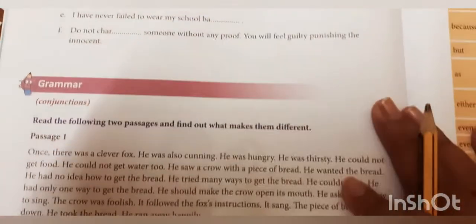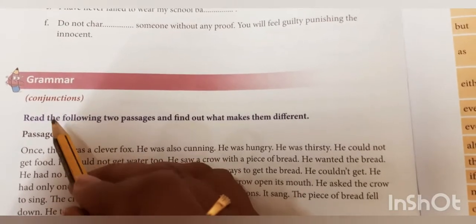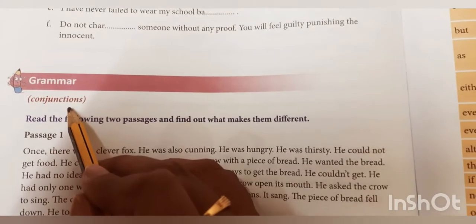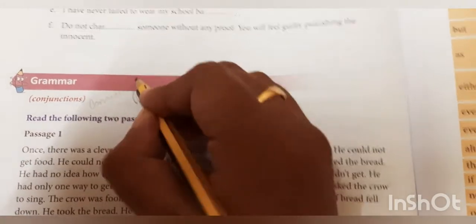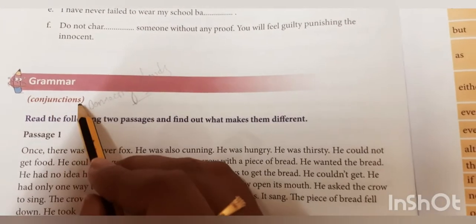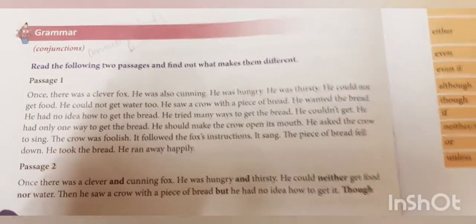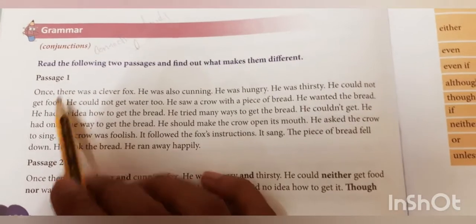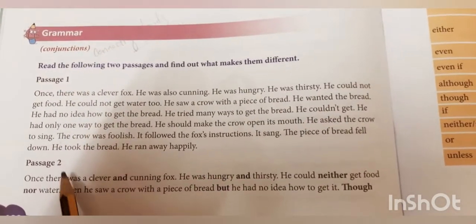Okay, children, let's move to the grammar part in this lesson. So today we're going to learn conjunctions. All of you pronounce conjunctions. What's the meaning of conjunctions? Yes, children, connecting words. These conjunctions are used to connect two sentences. For example, after you watch your YouTube video today, you read passage 1 first, and after that, you read passage 2.